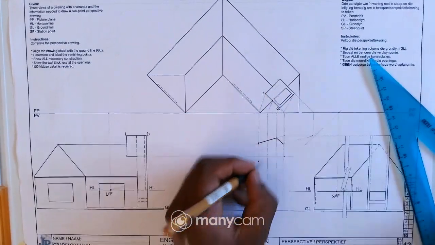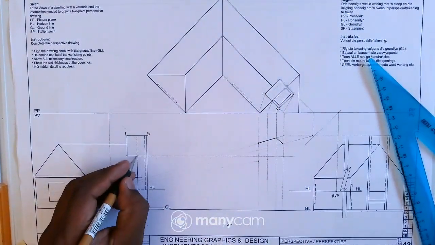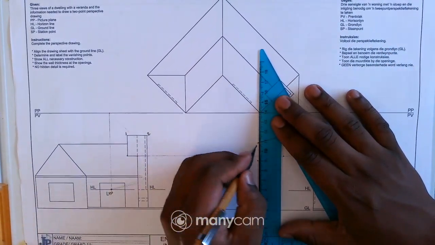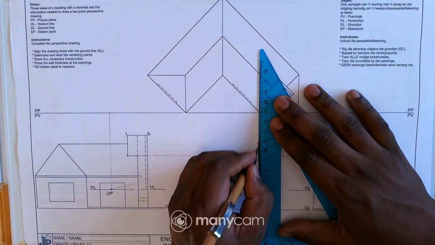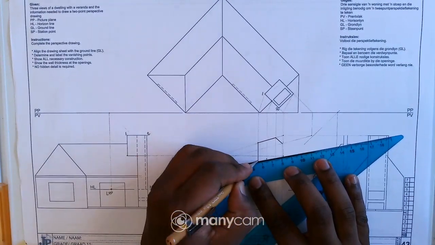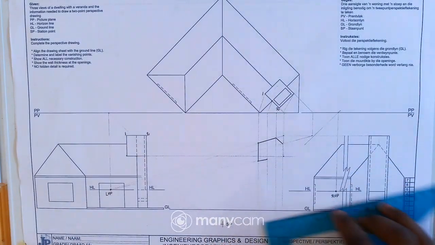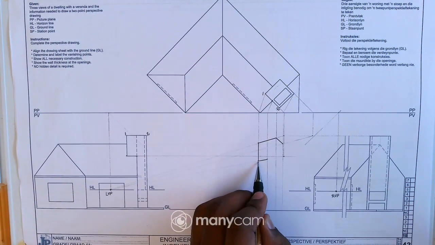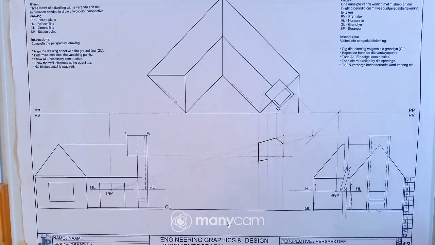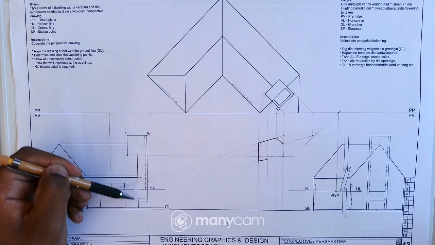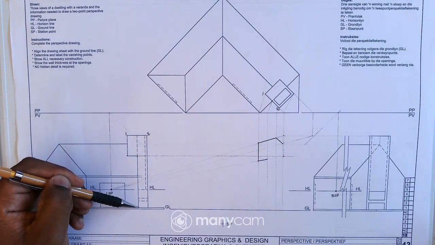So that point, this point is this one. So now I can just draw this L shape there, like that. Okay, so now I do have these 2 points right over there. Okay, perfect. So now I can just try and get this point, the base point right there. Okay, so this point from the top, where is it?